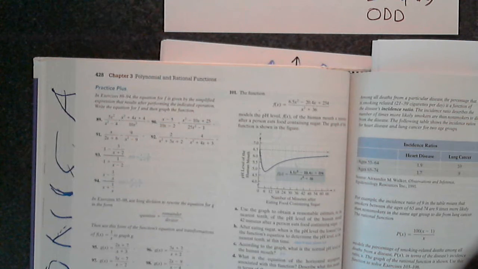Okay, part B. After eating sugar, when is the pH level the lowest? 6 minutes after. Yes, so the pH level must be normal at 6.5. It drops rapidly. Take sugar, and it drops rapidly in 6 minutes.